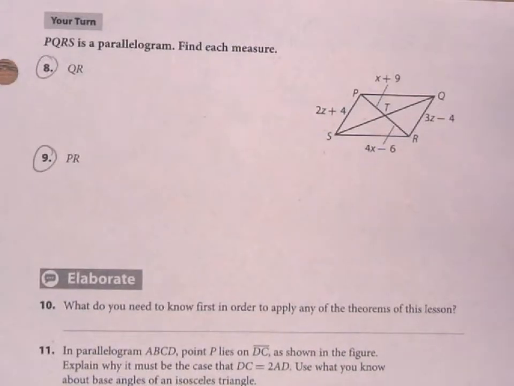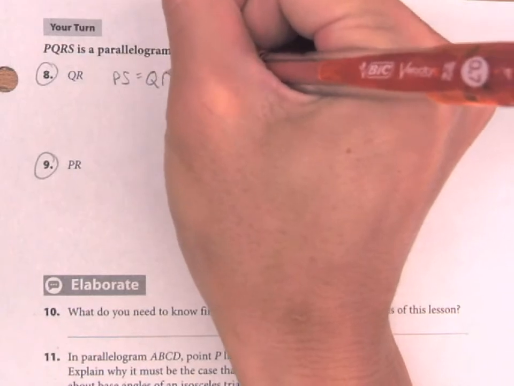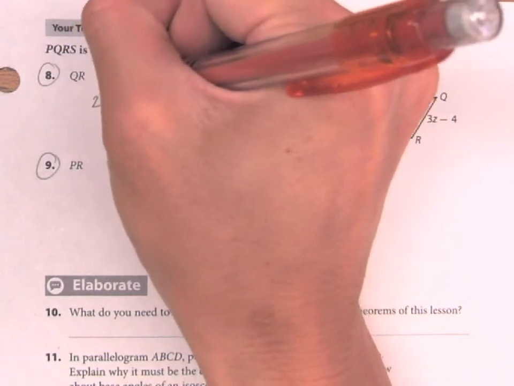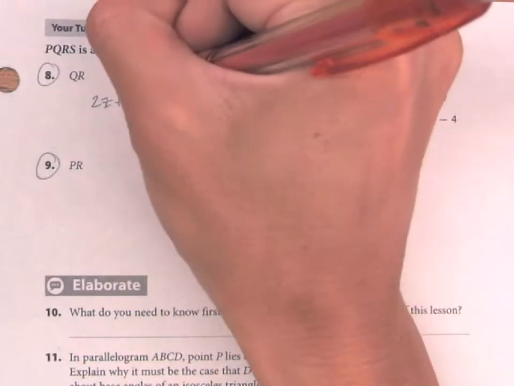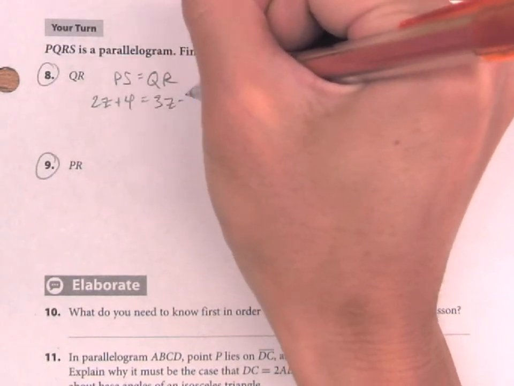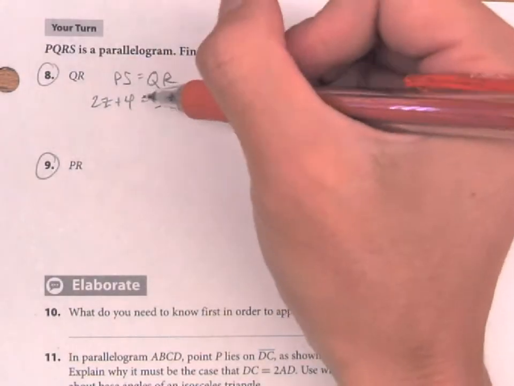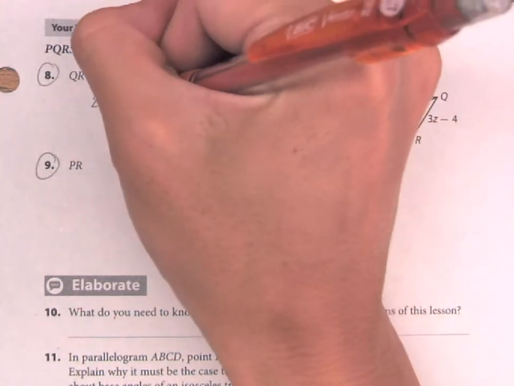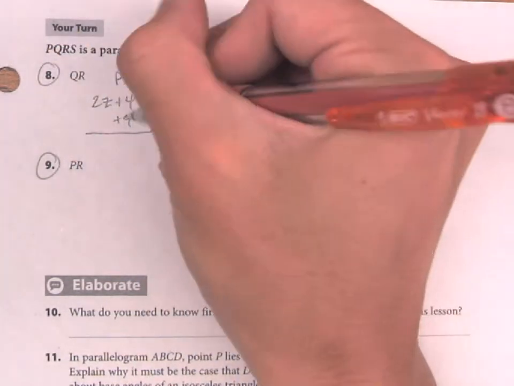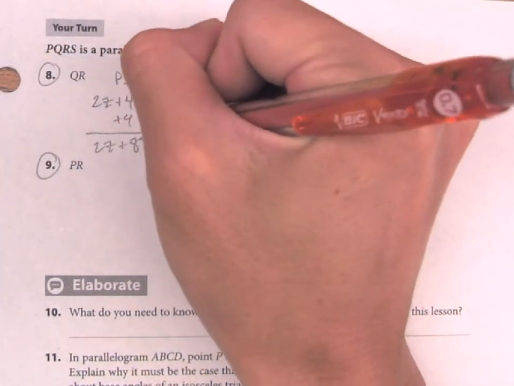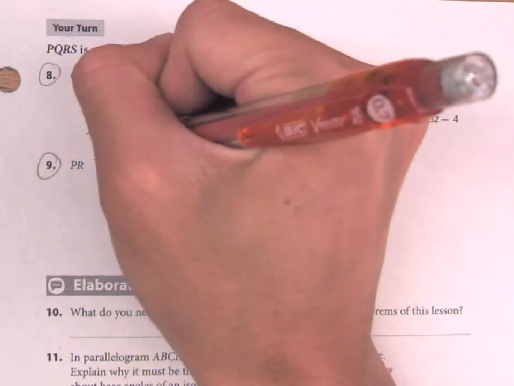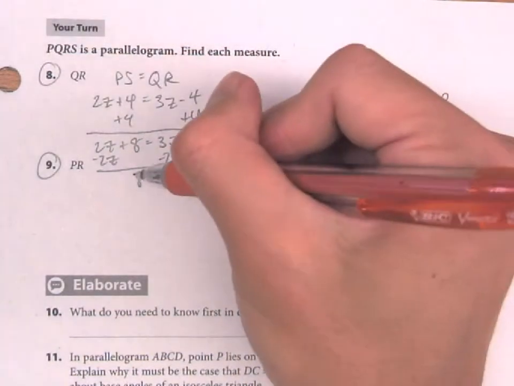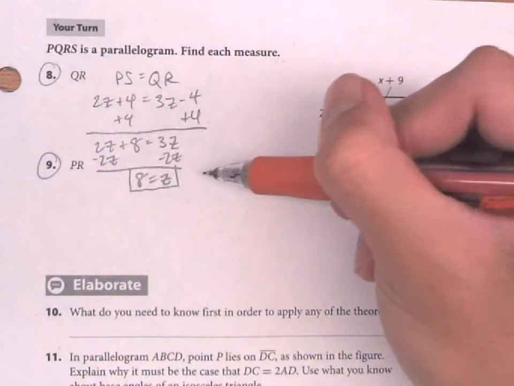So because the opposite sides are congruent, PS has to equal QR. So what you do is just set it equal to each other. So this is just 2z plus 4 equals 3z minus 4. And if you do all the math, let's see, I add 4 both sides, then fine, I'll do it. Okay, I wasn't sure because I might run out of room. Okay, anyway, subtract. And this is 8 equals z. So here, we know that z equals 8.